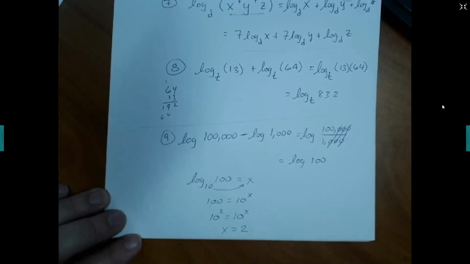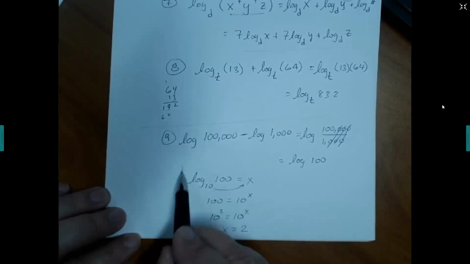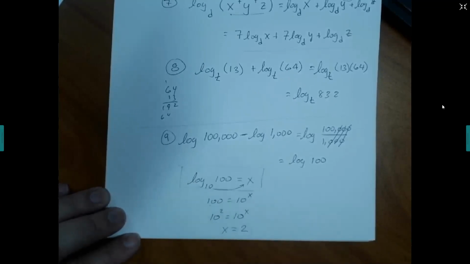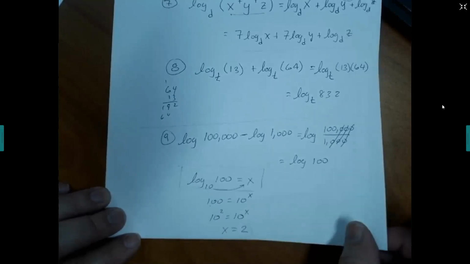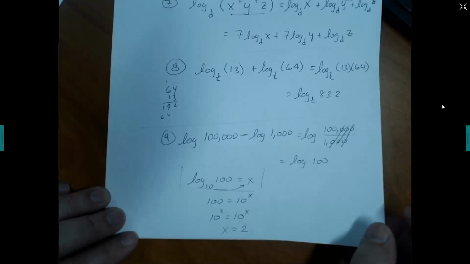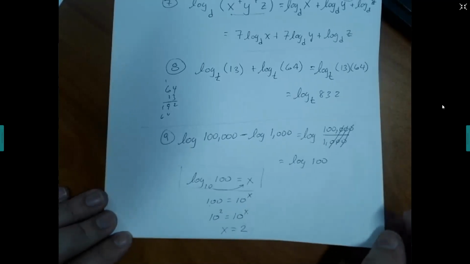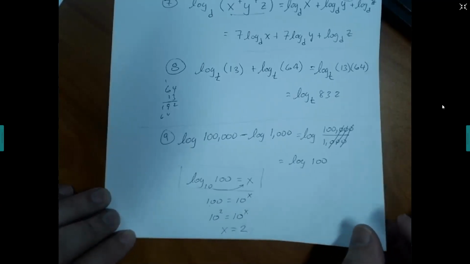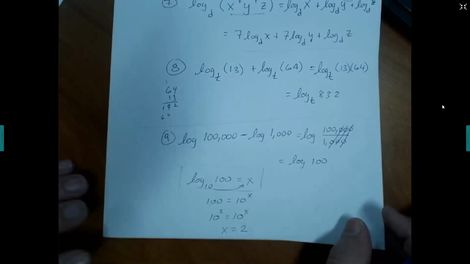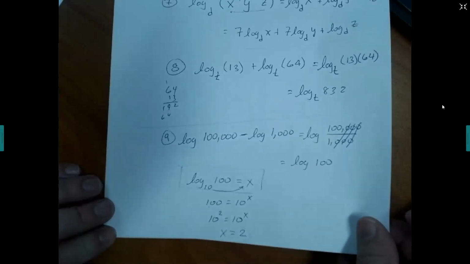Again, I don't know how it wanted it. If it just wanted the log, that's what they want. But if they wanted the answer, that's what they want. Yeah, you're right. It's just memorizing the formulas, the properties of exponentials and logarithms, because you have to put them both together.